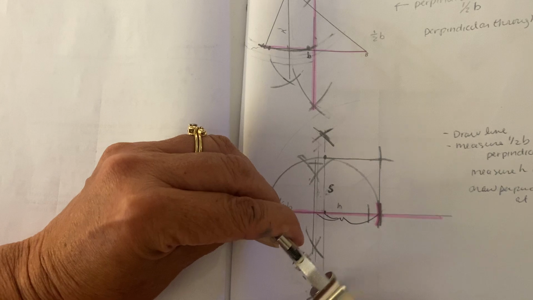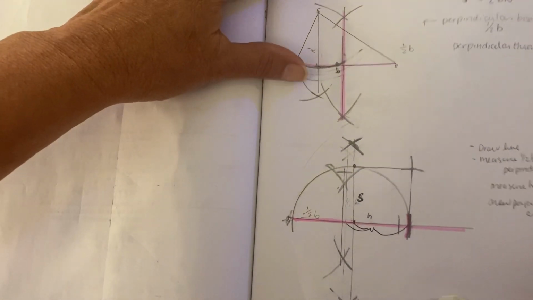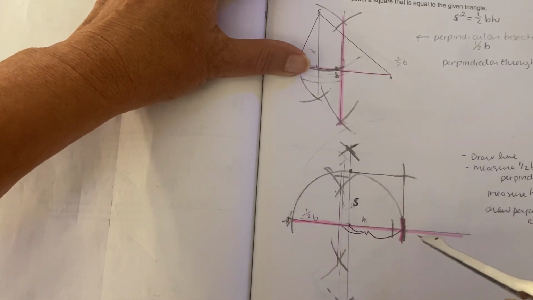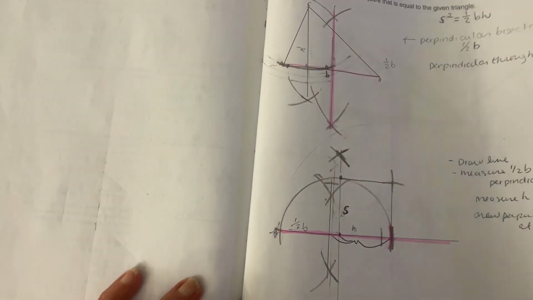I'll move it up there so you can see it. So we have a perpendicular bisector there.